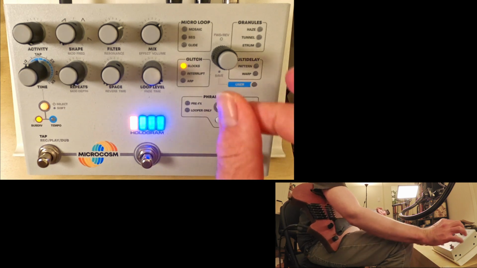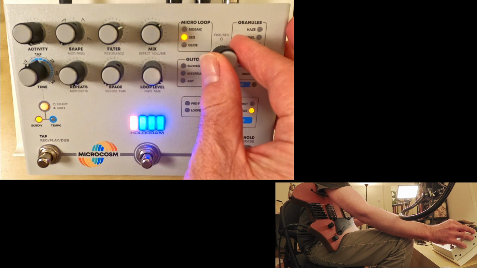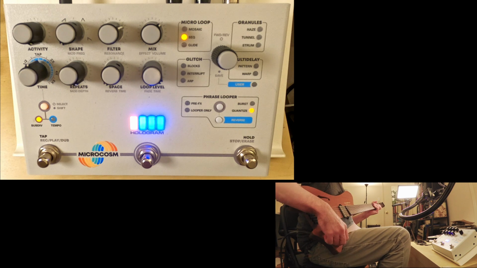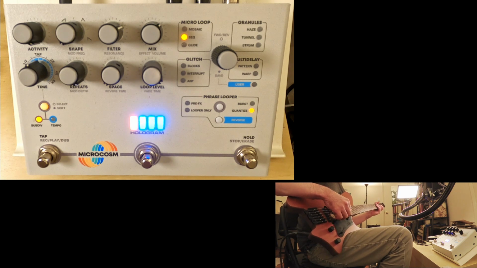Now we're going to jump up one category to the Seq effect. At face value, this is going to sound pretty similar to the ARP effect. A couple of differences. One is that if I play a note, almost, there we go. It's going to keep doing that until I play something else.